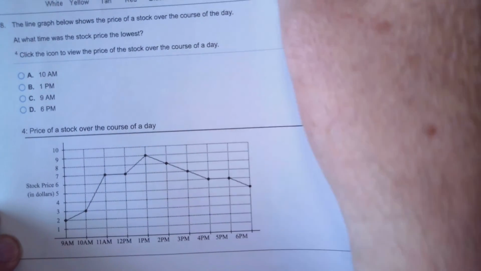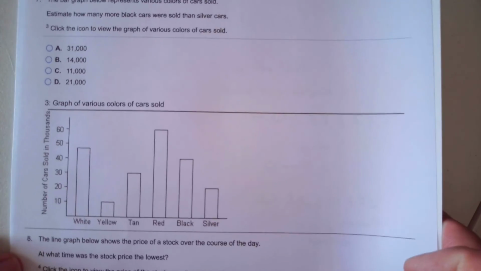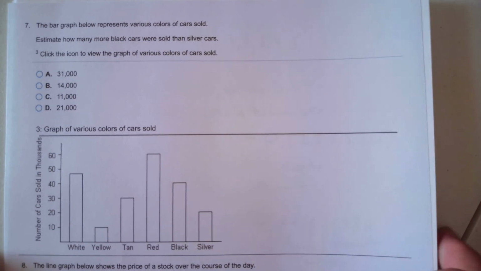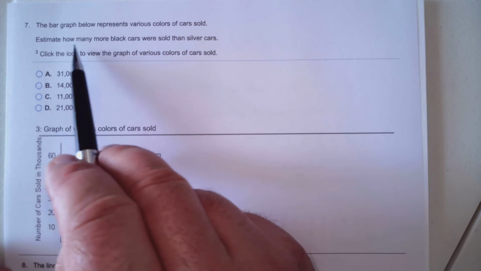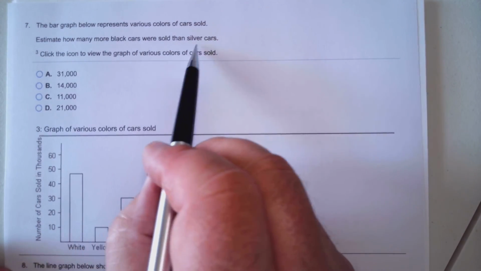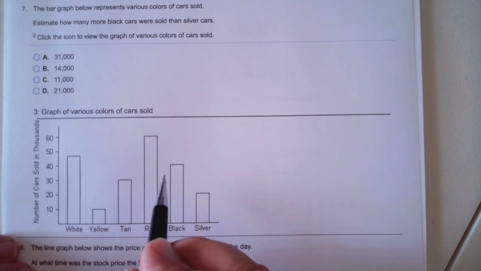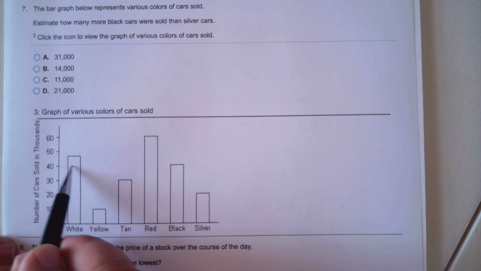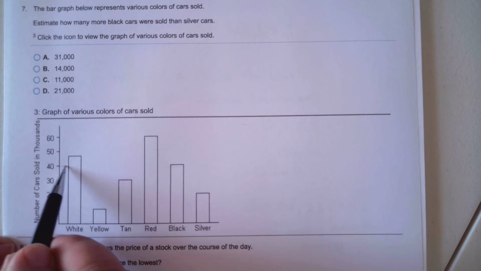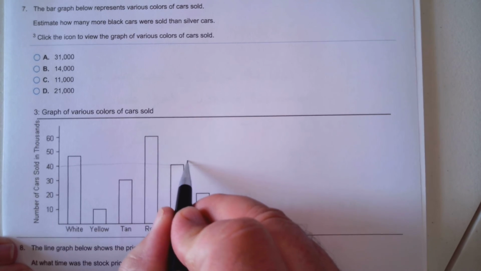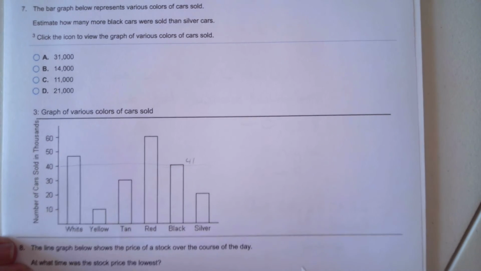Number 7. The bar graph below represents various colors of cars sold. Estimate how many more black cars were sold than silver cars. Okay, so that's just over, so let's say it's 41.